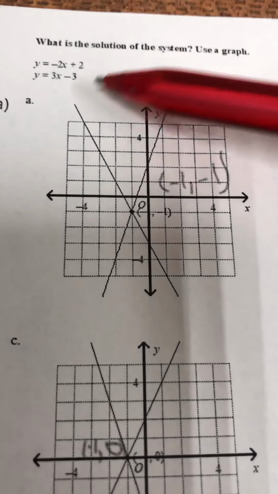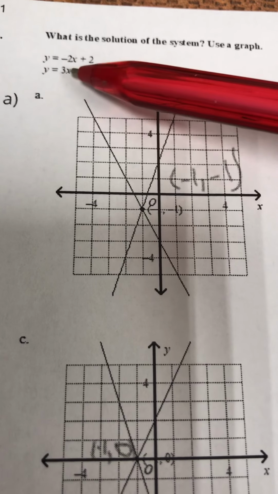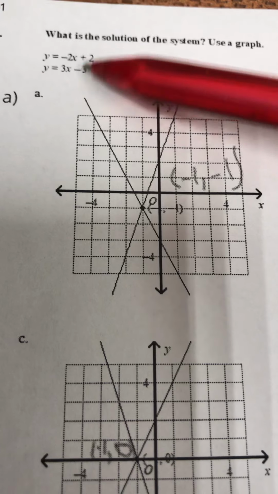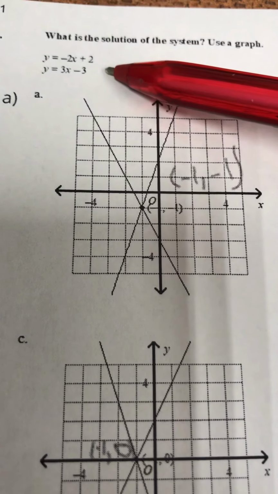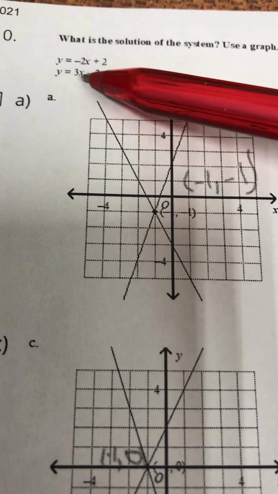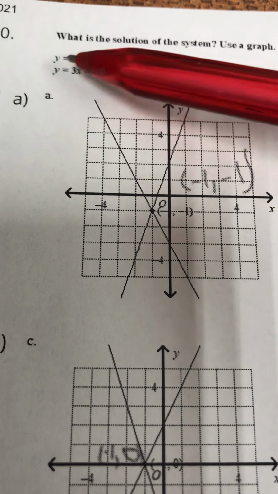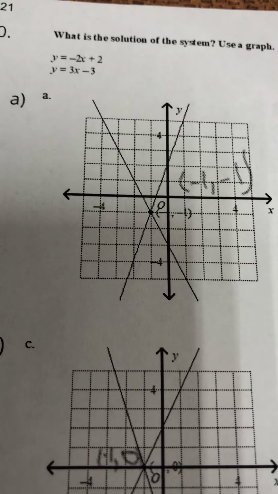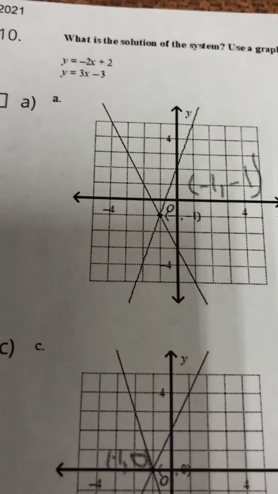And right there it says y equals. So I would set these two equal to each other because they're going to be the same. So you get your x value. Once you get your x value, take that value and plug it back in for your x, and figure out what your y value is. And you could do it to either one, you'd get the same answer.